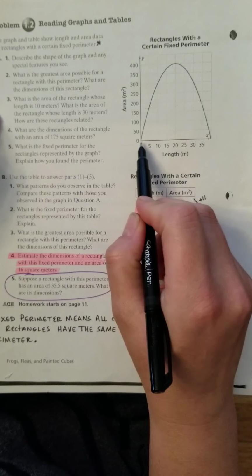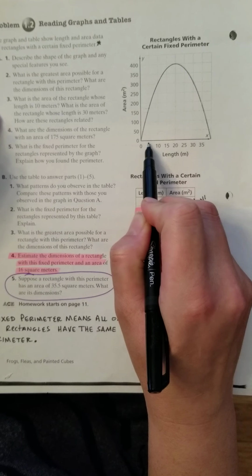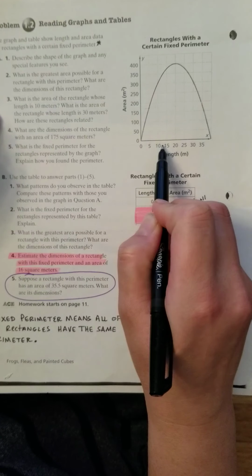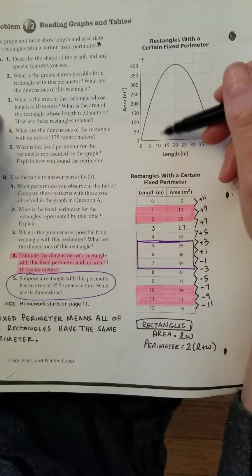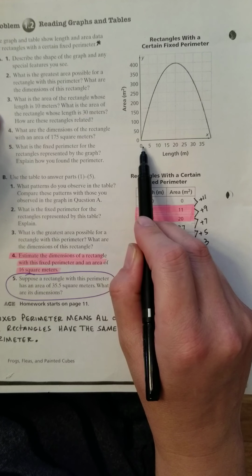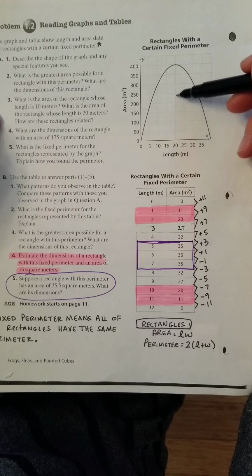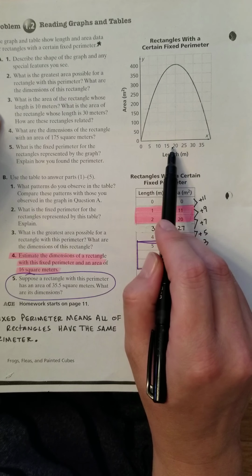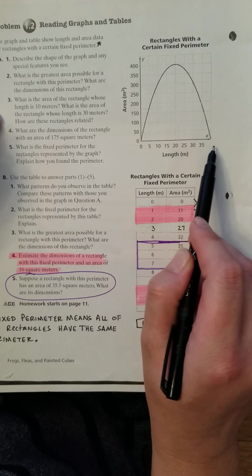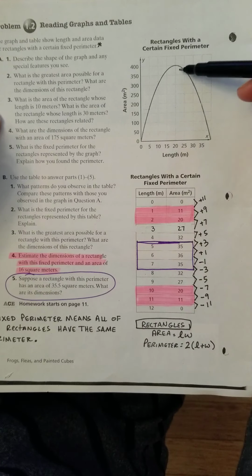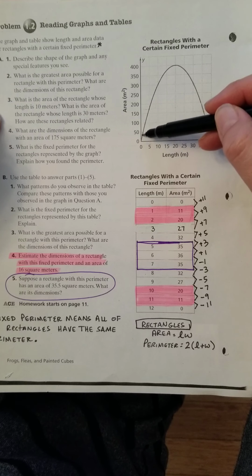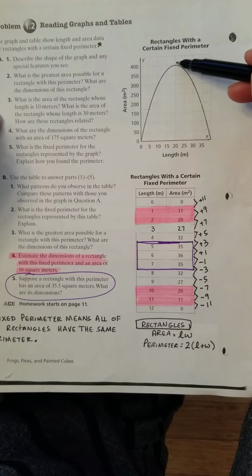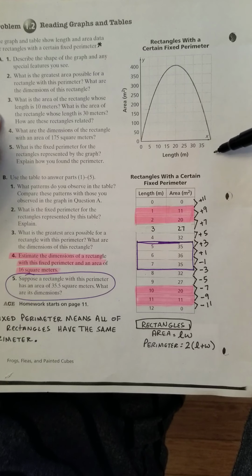You can see that as the length increases, we get to a tippy top point here. So our lengths go from 0 to 20, and then our area maxes out. There's a maximum point there. And then as we go from 20 on to like 40, we have an area that's increasing, and then it gets to a tippy top point, and then the area decreases.